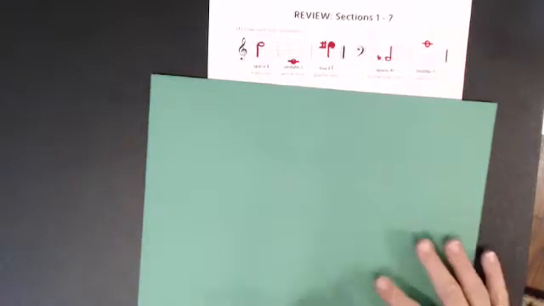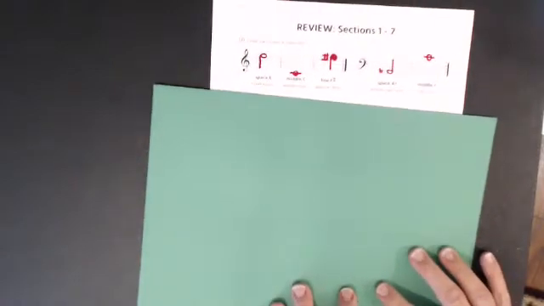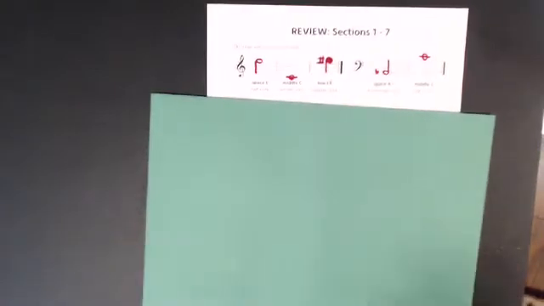Just to give you a quick look at the beginning line, this is what it looks like for the directions to draw the notes and the sharps. If you want to pause the video now and take a look at how you did and grade your own work, go ahead and do so.